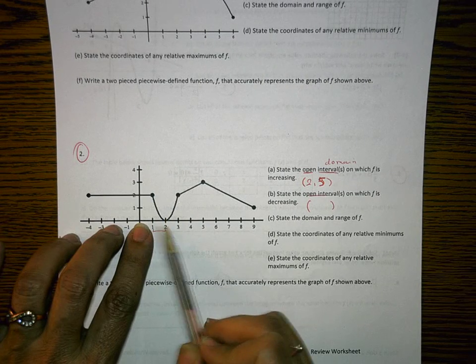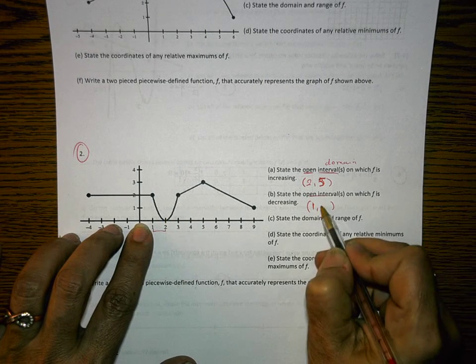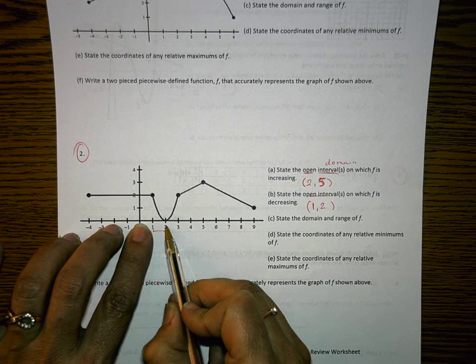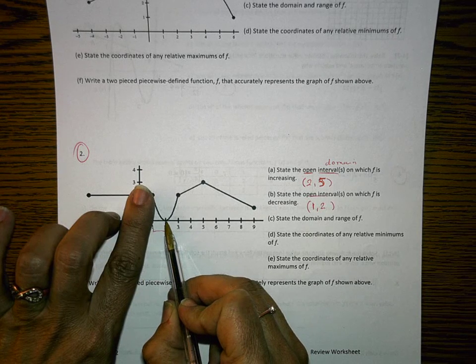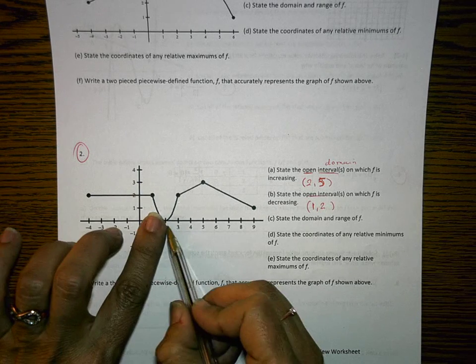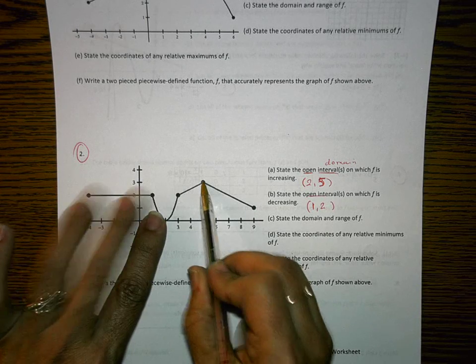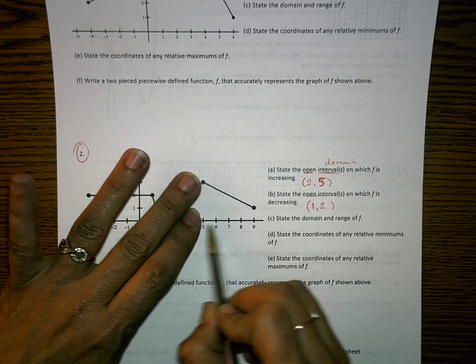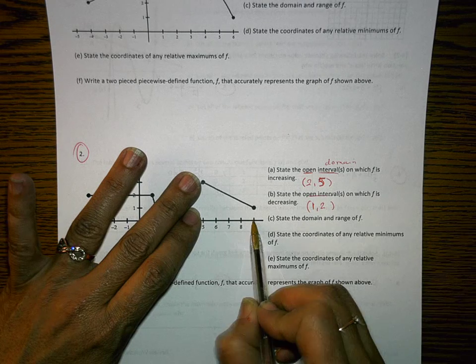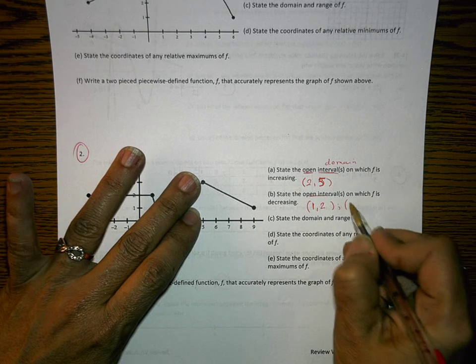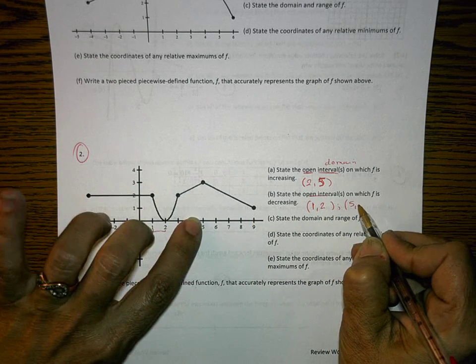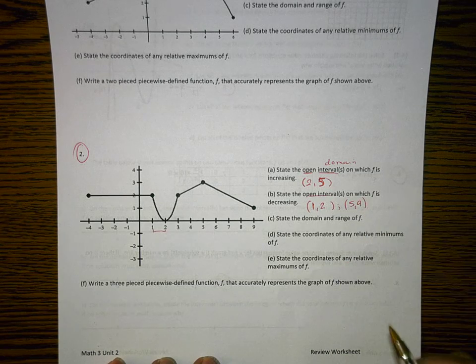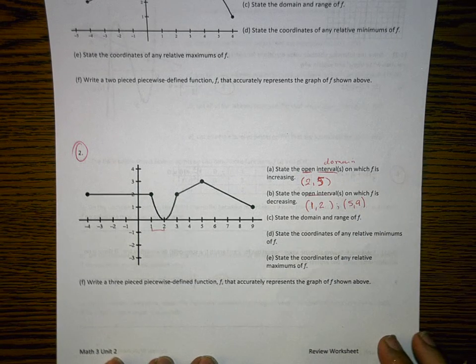So from 1 all the way to x equals 2, the function is decreasing. We already established that from 2 to 5, it is definitely increasing, it is going up. And then from x equals 5 to x equals 9, the function is decreasing.